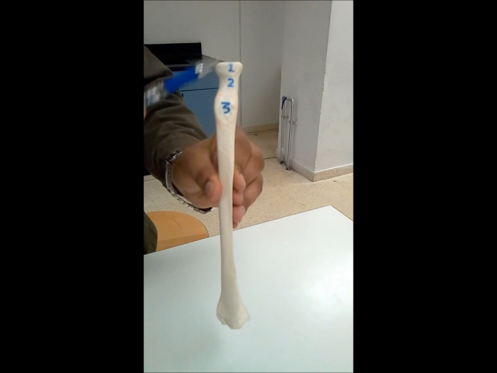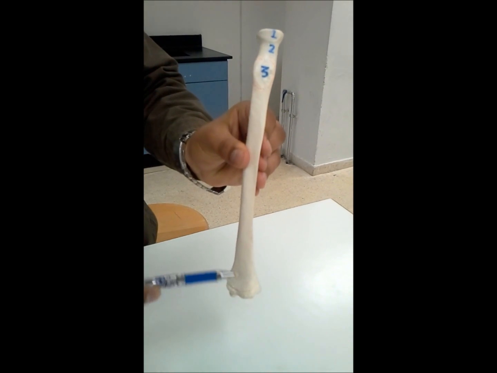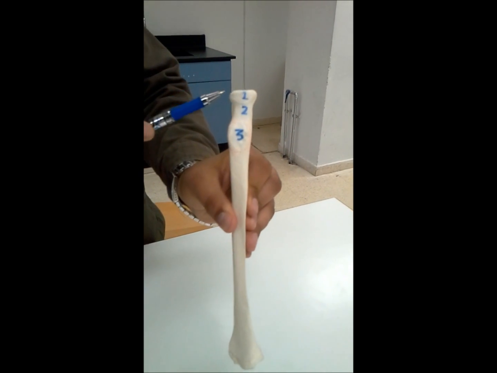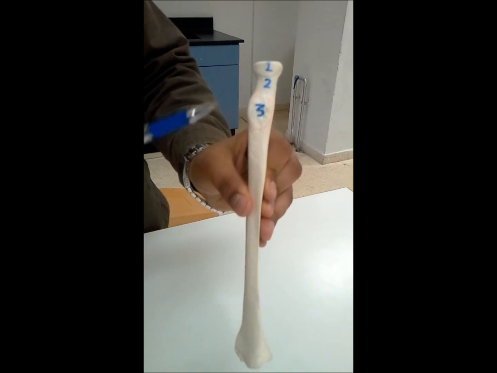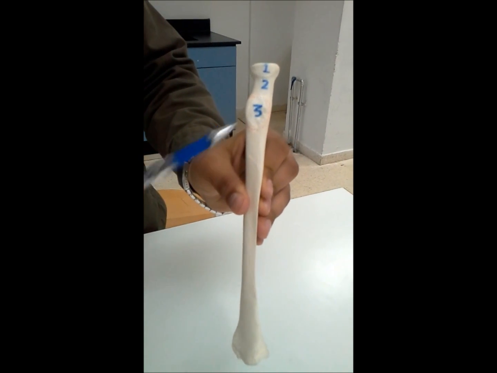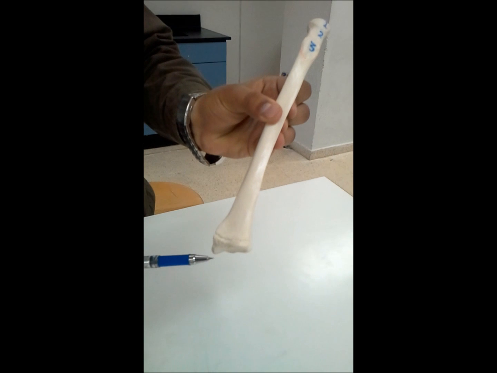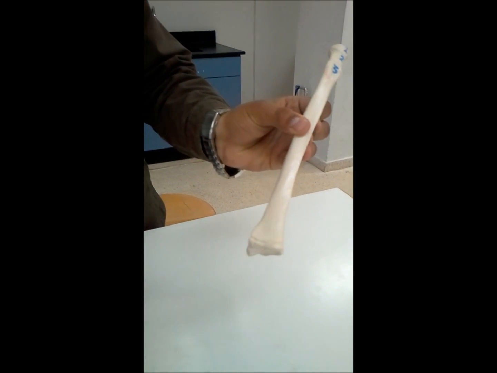Radius, and here the proximal end, this is the shaft, and this is the distal end, and here is the head of the radius, this is the neck of the radius, and this is the radial tuberosity, and here the styloid process of the radius.